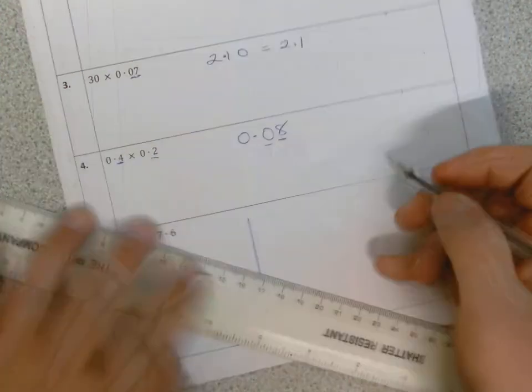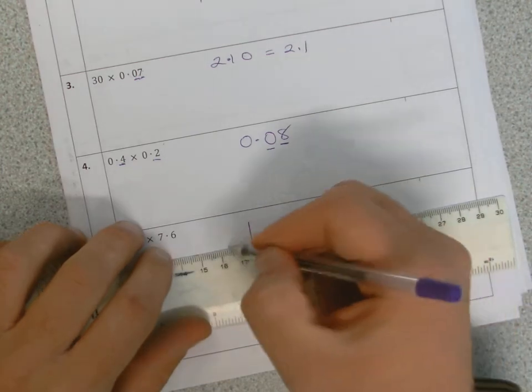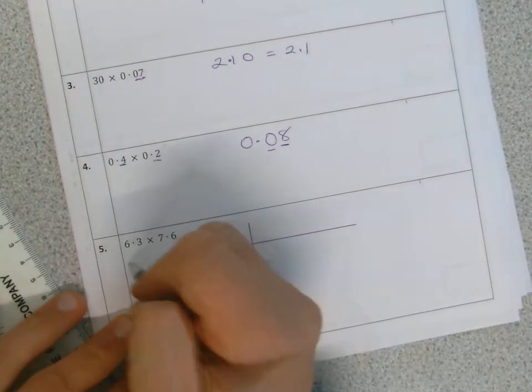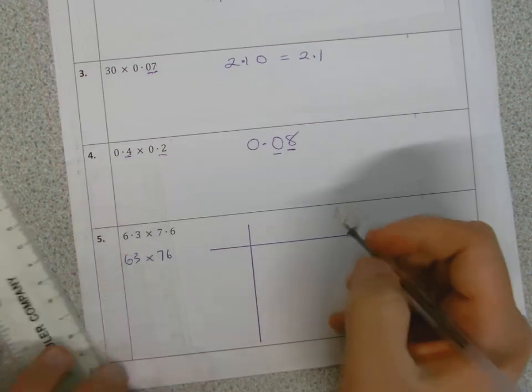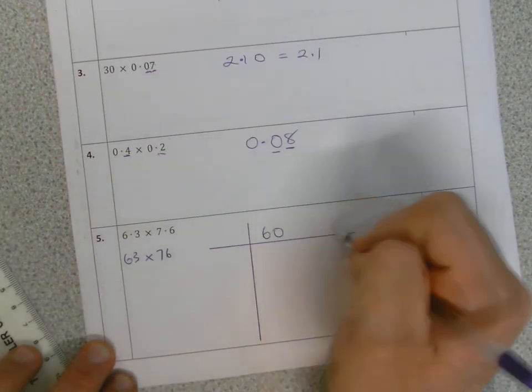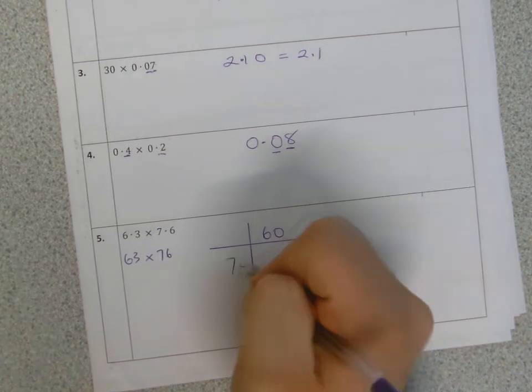6.3 times 7.6. Okay, so again, you can use the box method. And again, think of this as 63 times 76. Ignore decimal points. So you write 60 and 3 here, 70 and 6 here.